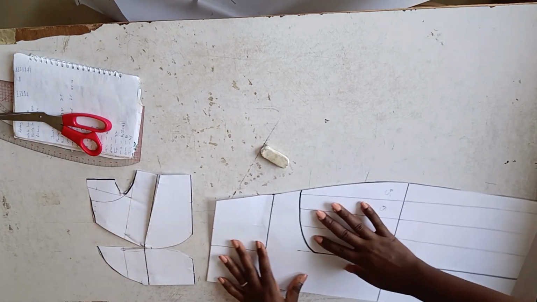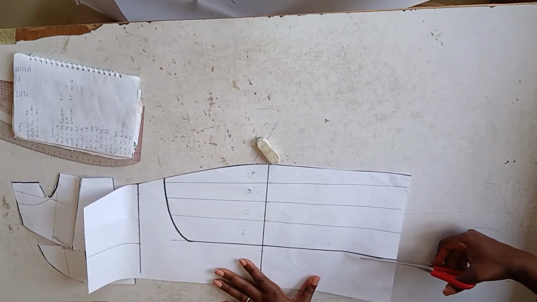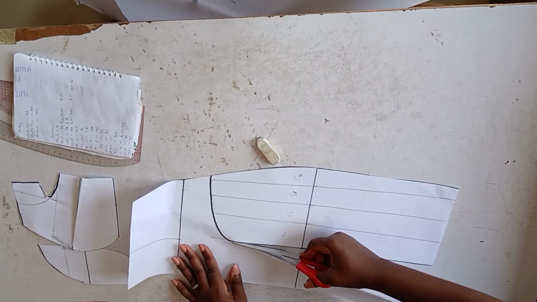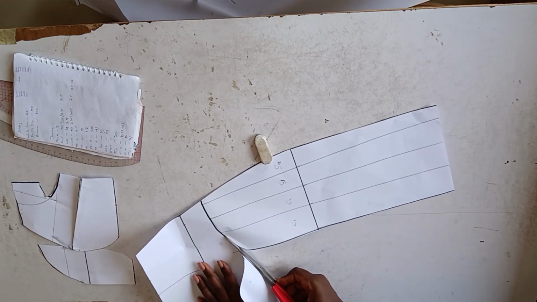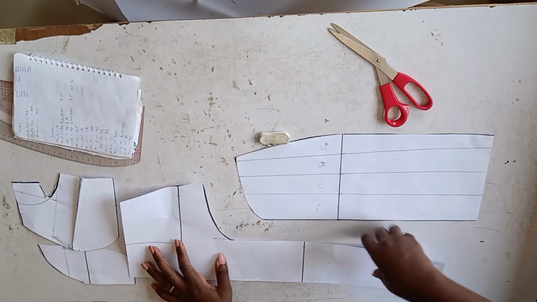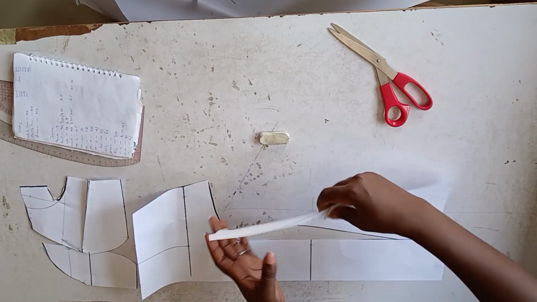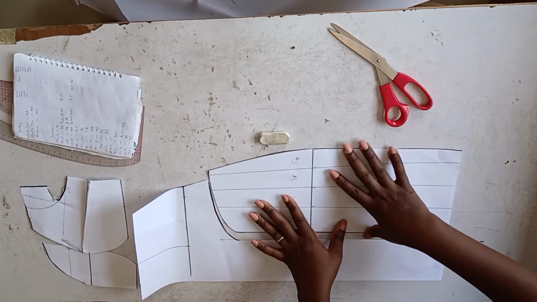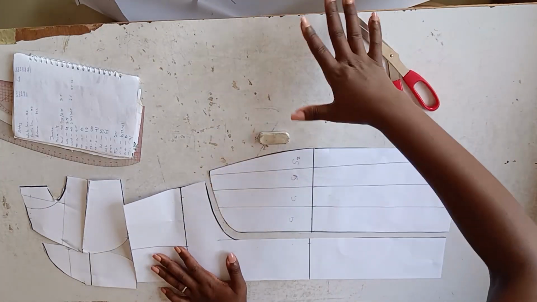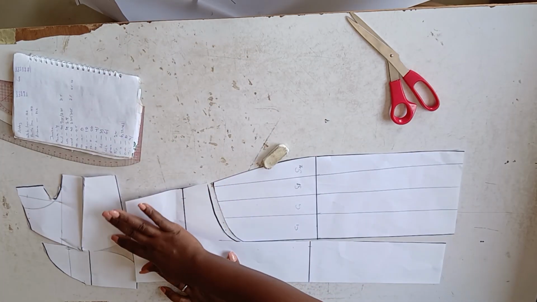So the front, then we can cut out this side. So this is what the front is going to be looking like. So this one now, I'm just going to be holding on till when you want to sew it, then you can go ahead and just slash it and put it on the fabric to get the fullness you want for the waistline. So the front is going to be like this.